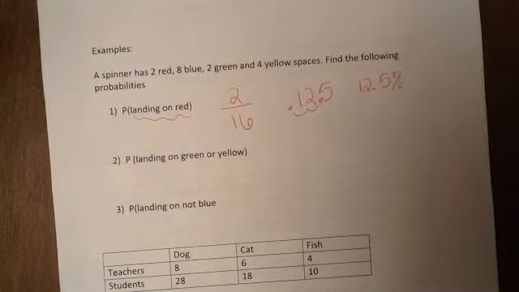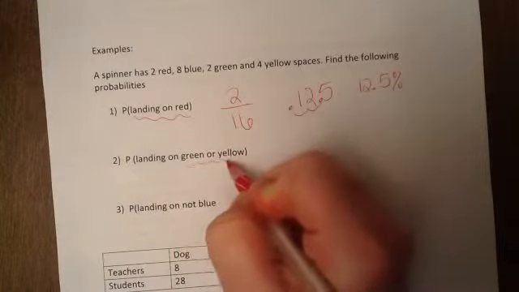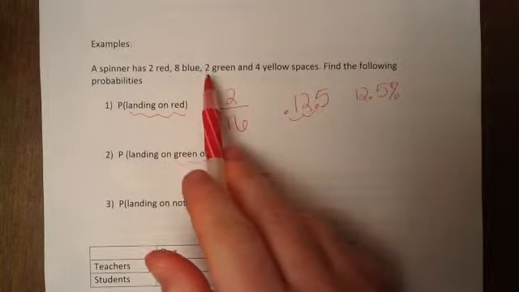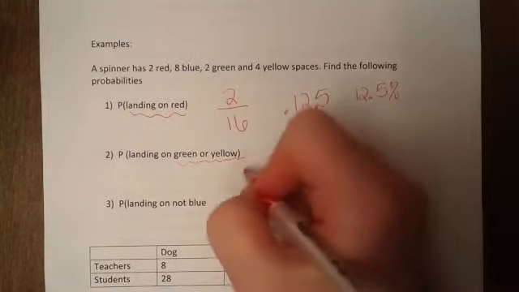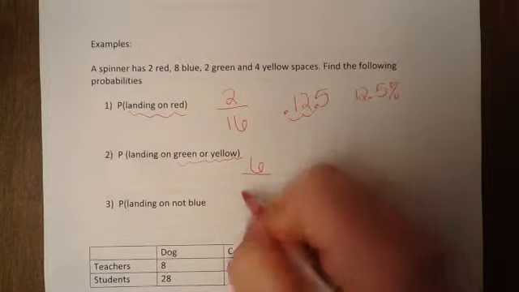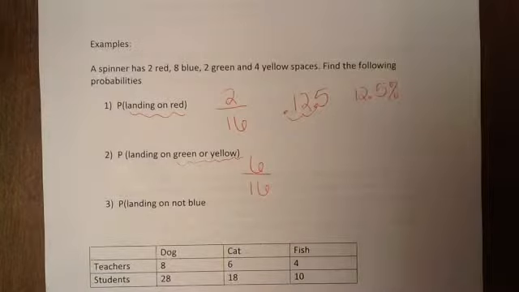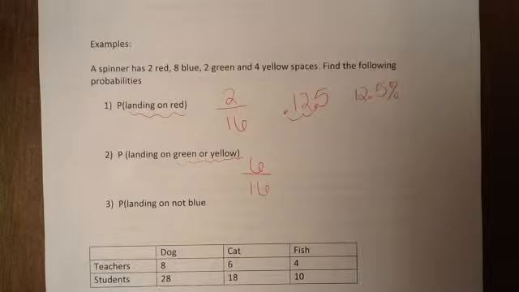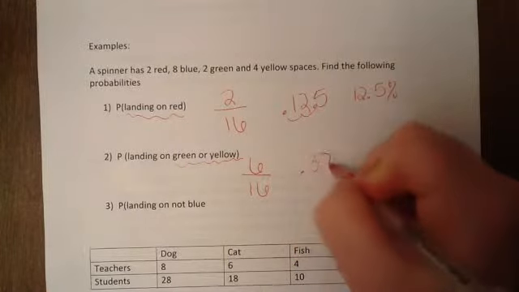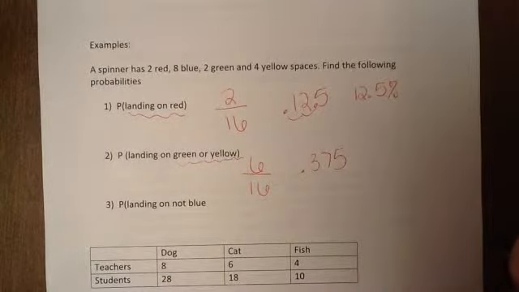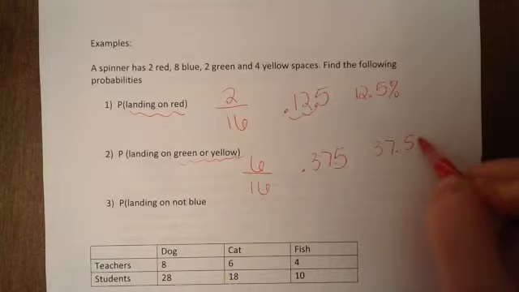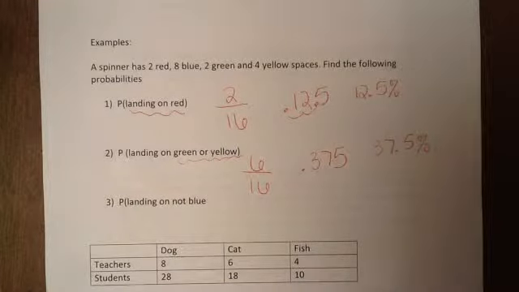So the next one, the probability of landing on green or yellow. So this time, our specific is green or yellow, so I have to get the green and yellows. So 2 and 4, how many options is that? 6 out of the total 16. The total hasn't changed for our spinner. You could either simplify this, or 6 divided by 16, 0.375, could also be one way it's written. Or if I make it a decimal, 37.5%. All would be ways to show that.